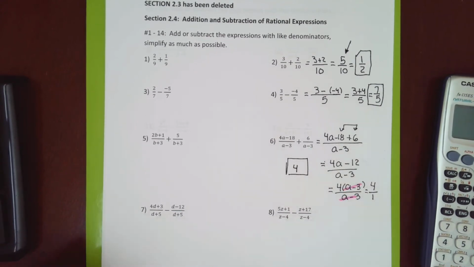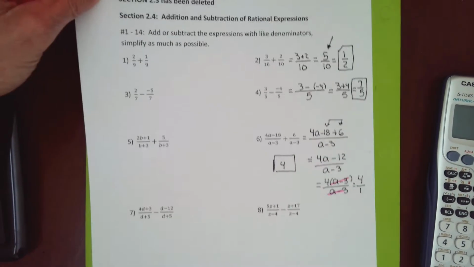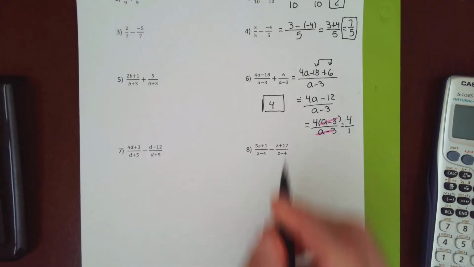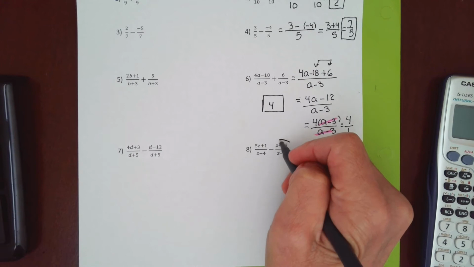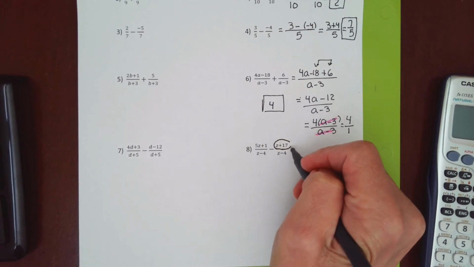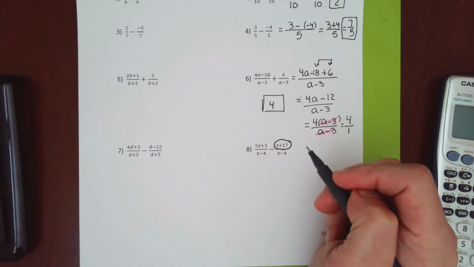The big trick that we have to be worried about as we go through this section is that when there's a subtraction in front of a fraction that has a binomial, you need to subtract both terms in the numerator, which means I need to subtract z and I need to subtract 17.